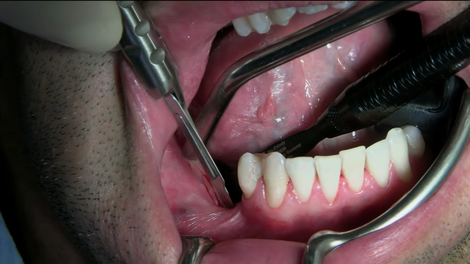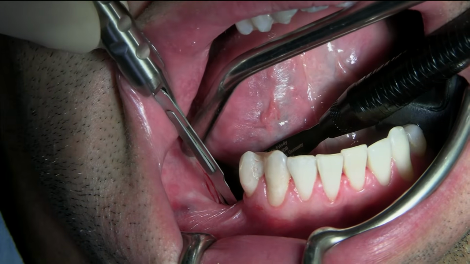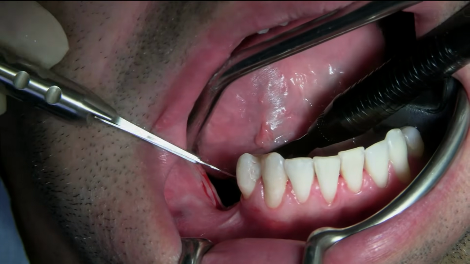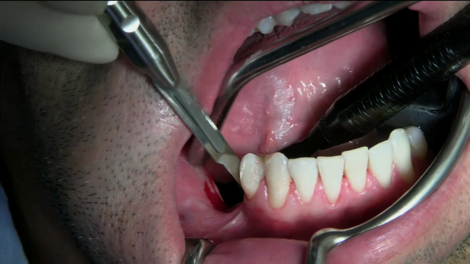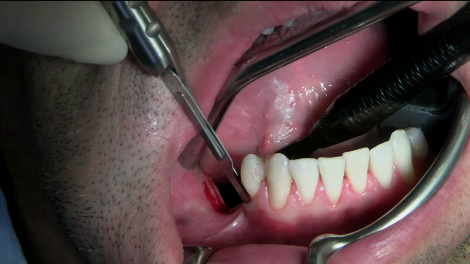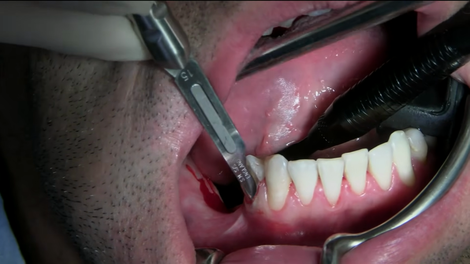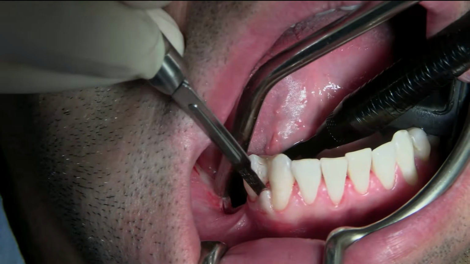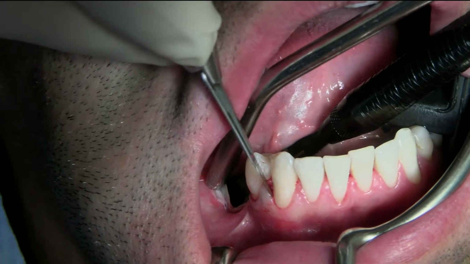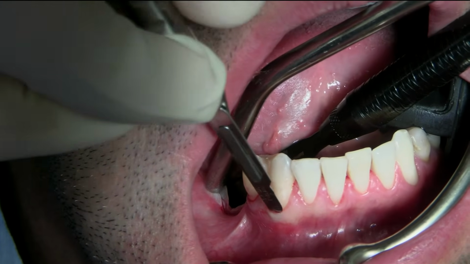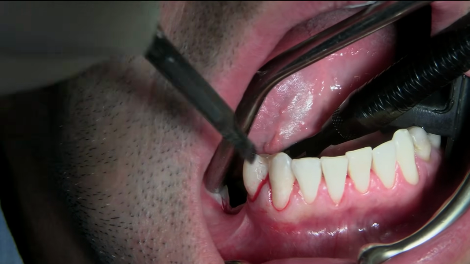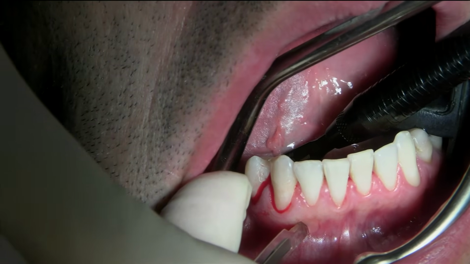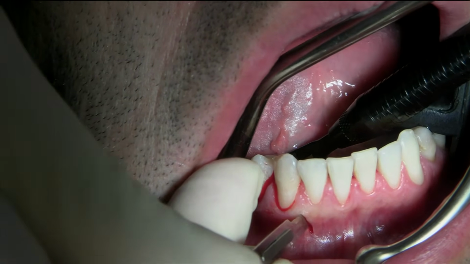Now going anterior up the ridge towards the natural tooth. Sulcular, elevating the papilla, and then making a vertical incision, slight diagonal.